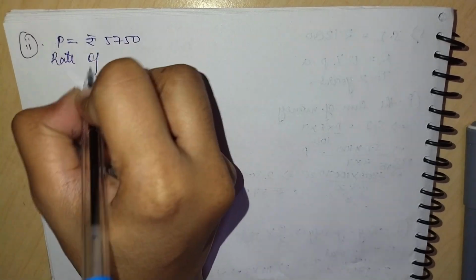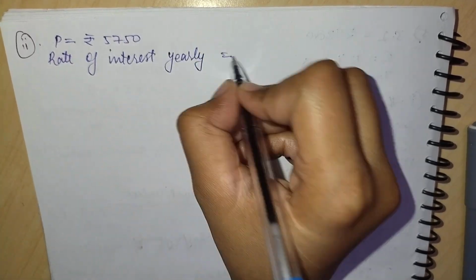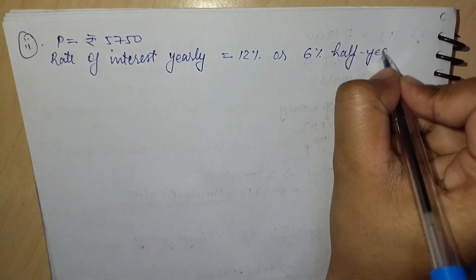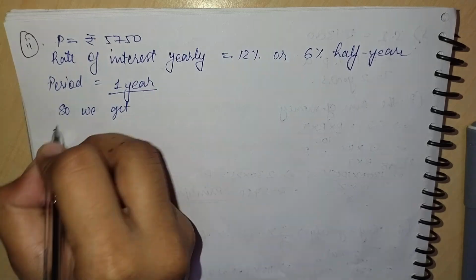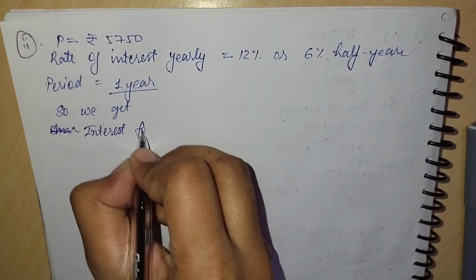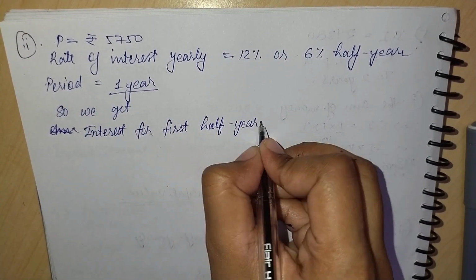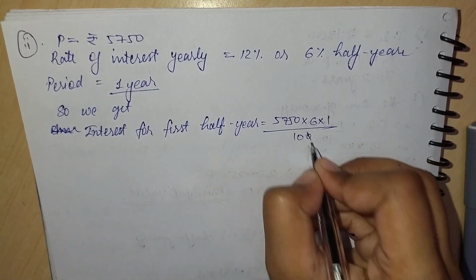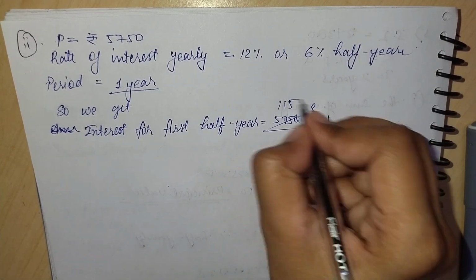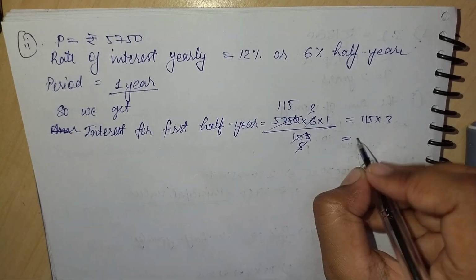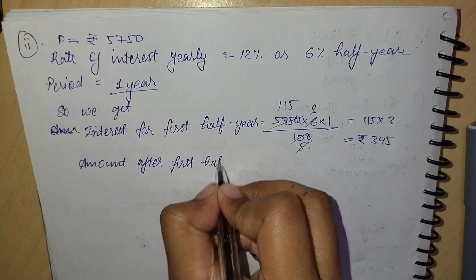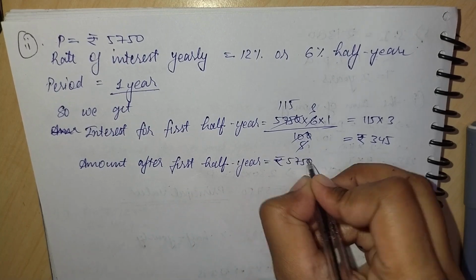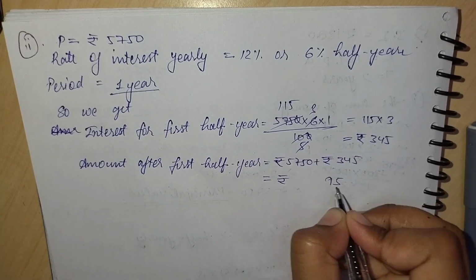Now the second part of it is the compound interest on this sum for 1 year payable half yearly at the same time. So let us solve it. Rate of interest here half yearly we will get as 6%. So let us solve it. On solving interest for first half year, we will get here rupees 345. Now amount after first half year, we will get as rupees 5,750 plus 345 equal to 6,095.